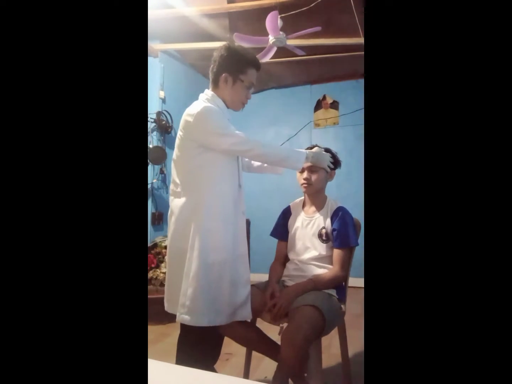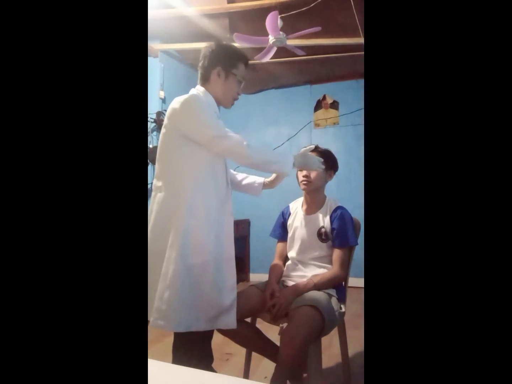Next, you need to palpate the temporal artery of your patient, which is located between the top of the ear and the eye, so which is here.